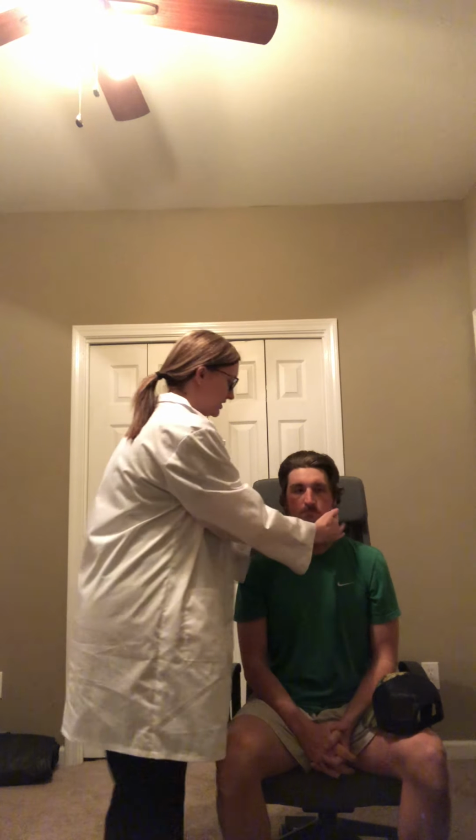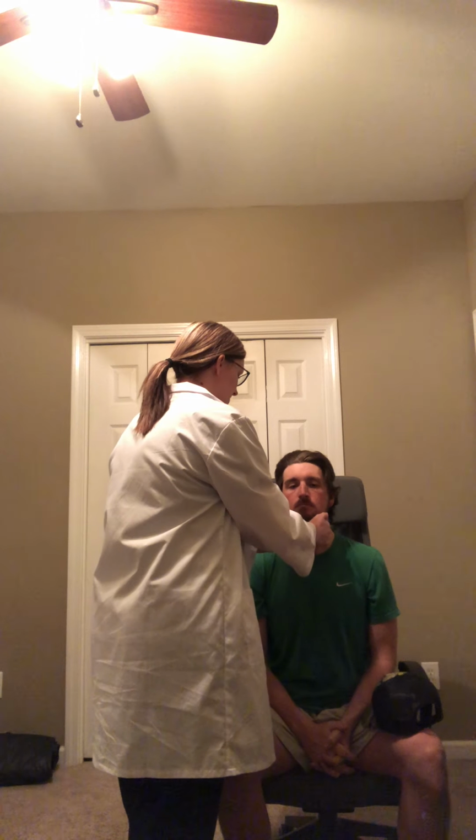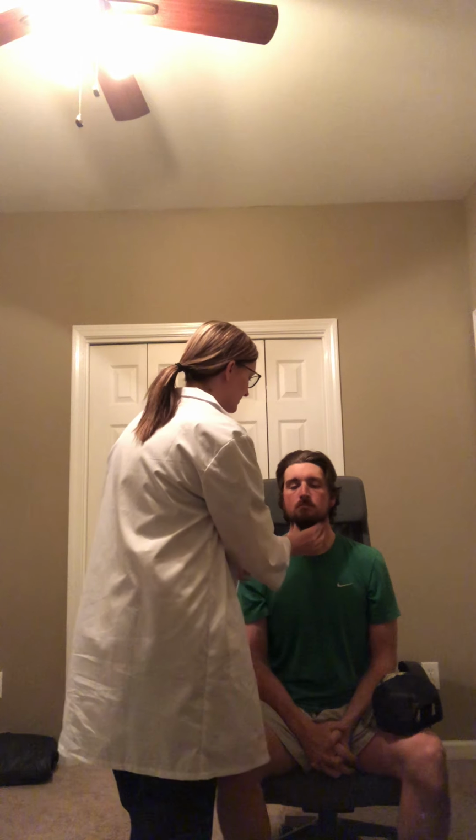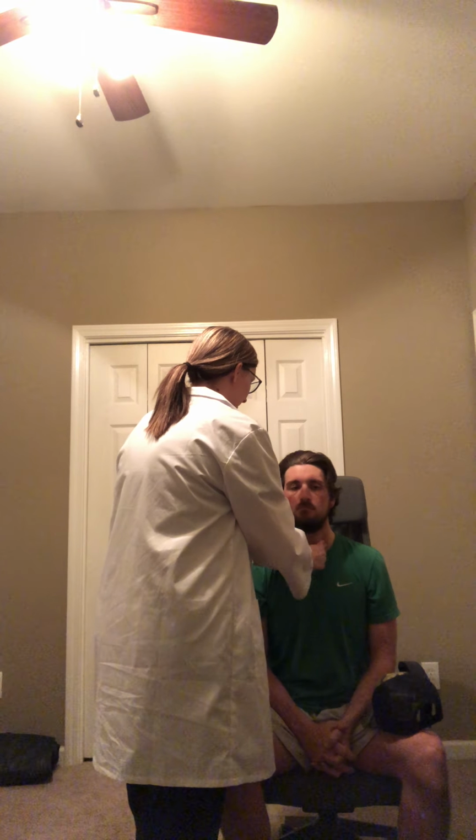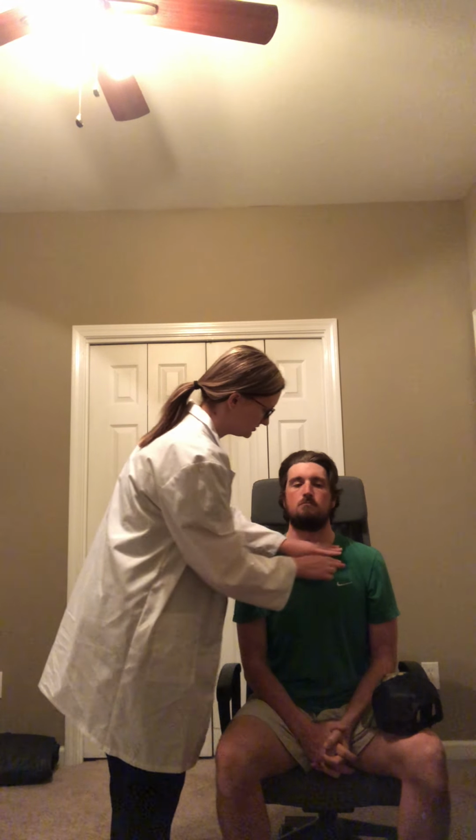Okay, next I'm going to palpate the lymph nodes. So I will start with the back, post-auricular, occipital, preauricular, submandibular, submental. I'm going to do anterior and posterior cervical and supraclavicular. Did you experience any tenderness or pain when I was doing that exam? No. Okay, so the lymph nodes are all non-tender, movable, and seem to be intact.